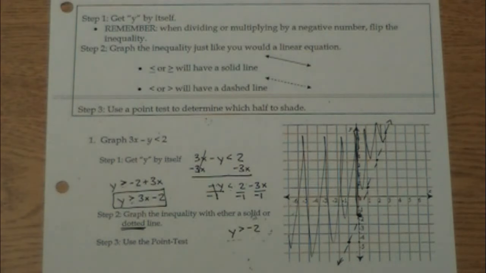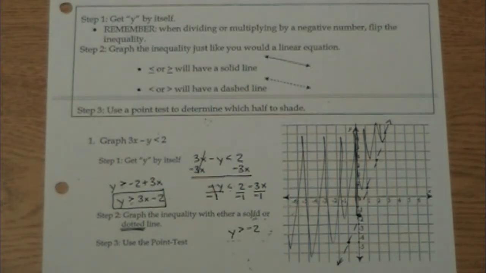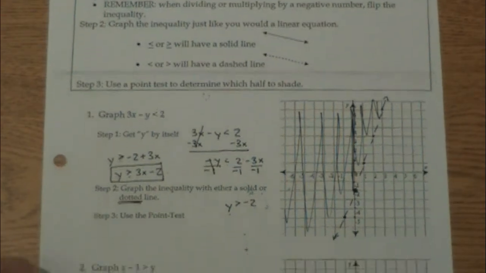Now remember, shading is involved, so if you want to use colors to shade, that would be a very good idea. Alright, so now we're going to move on to number 2.